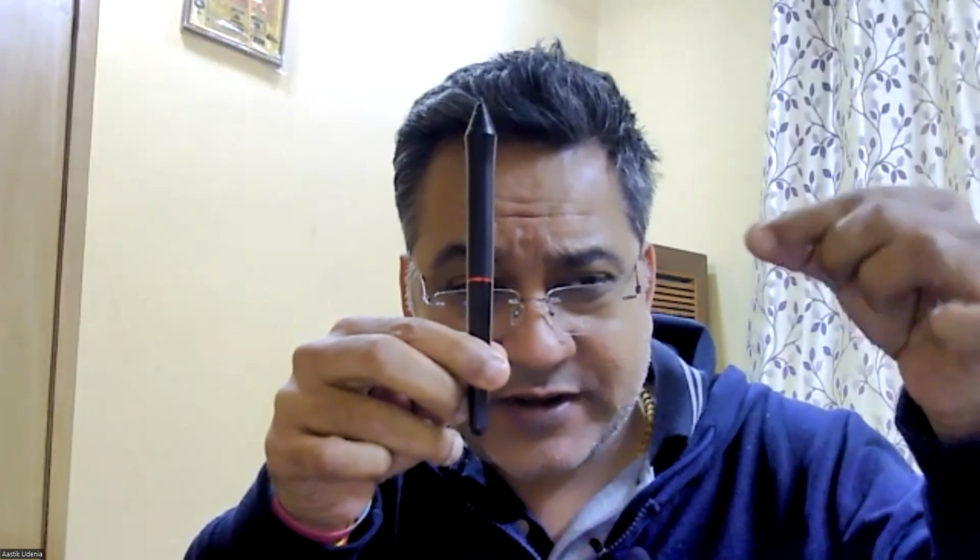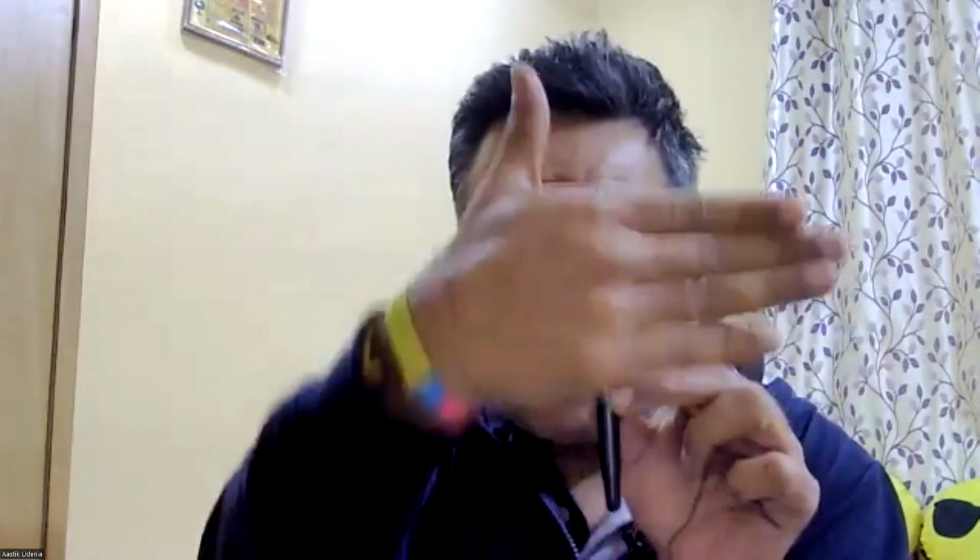How do I find the direction of the magnetic field at this point? I hold this current carrying wire in my right hand, and my thumb will point in the direction of current. This is the direction of current, which is the direction of dl, and my palm will go towards this point.